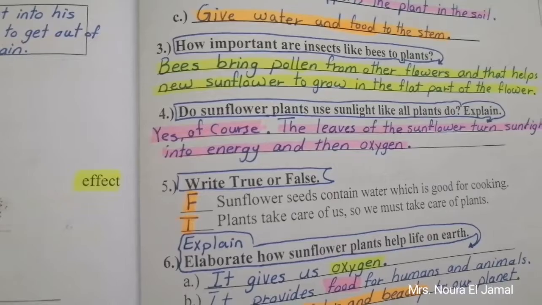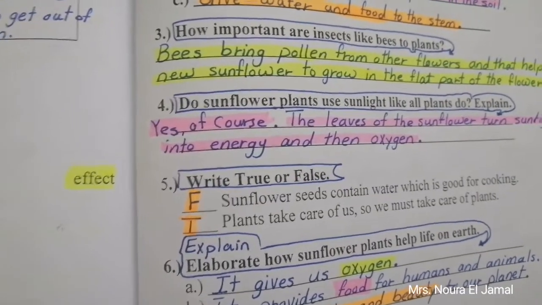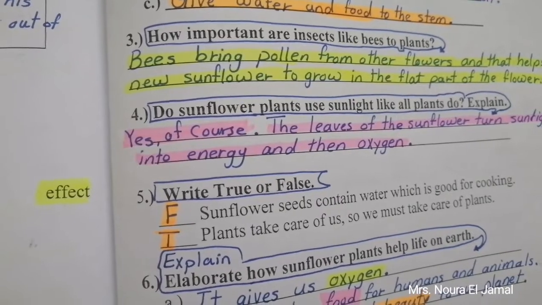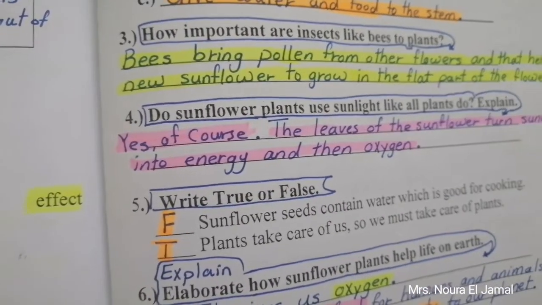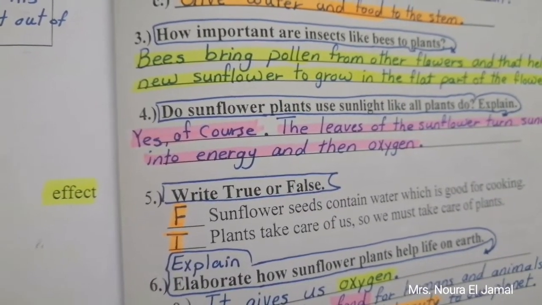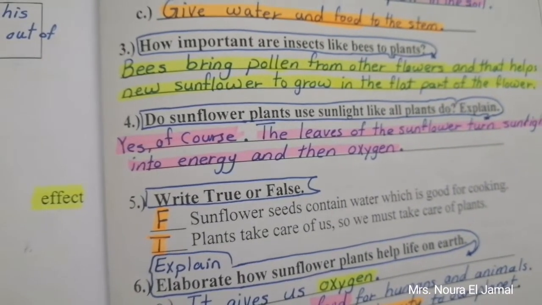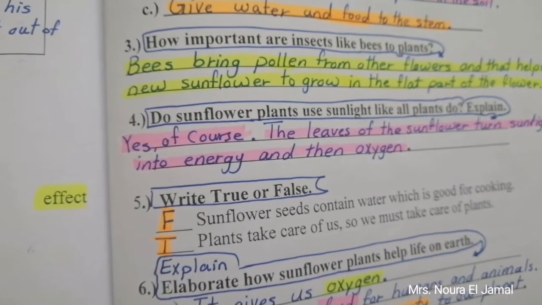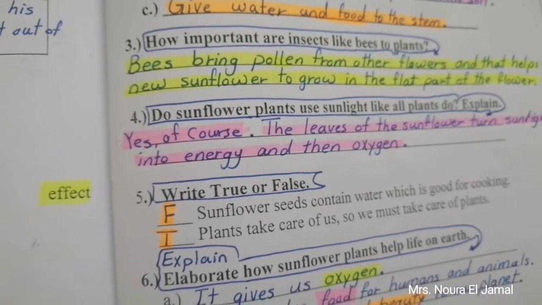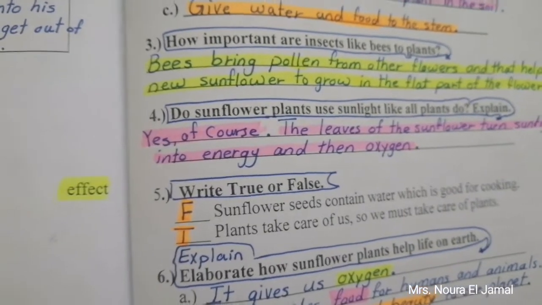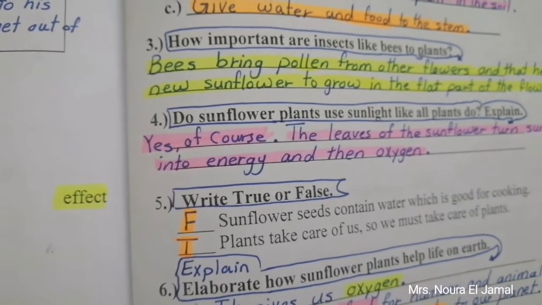Write true or false. Number 1. Sunflower seeds contain water, which is good for cooking? Of course, no. Sunflower seeds contain oil, which is good for cooking. So this sentence is false. To make it clear, underline water and write oil.